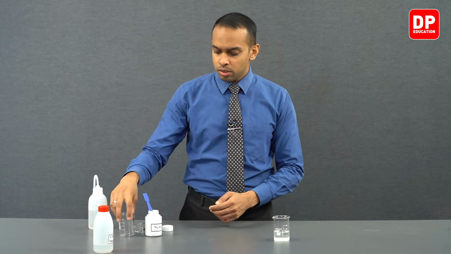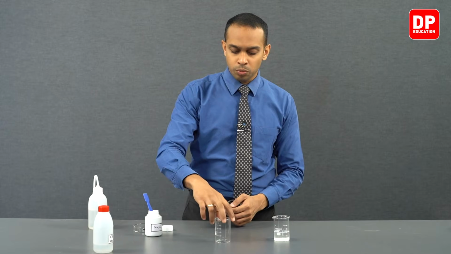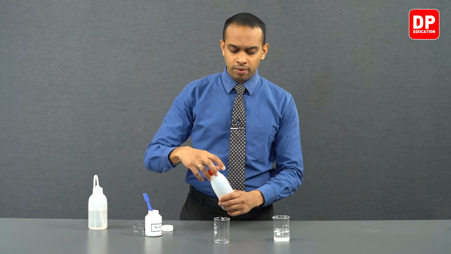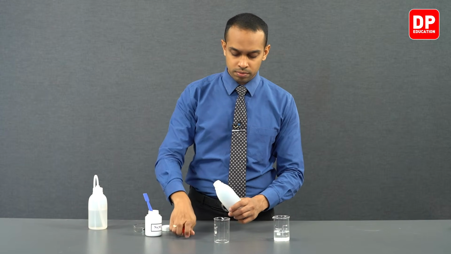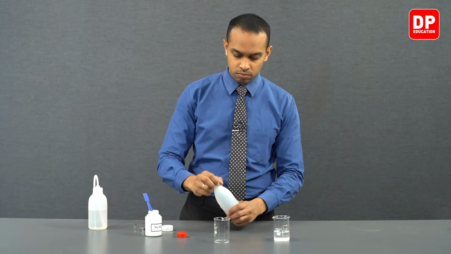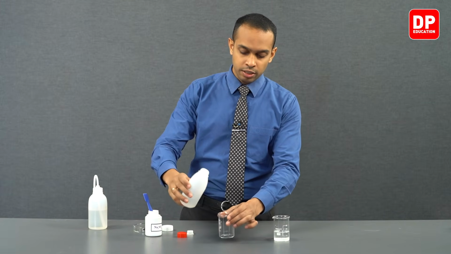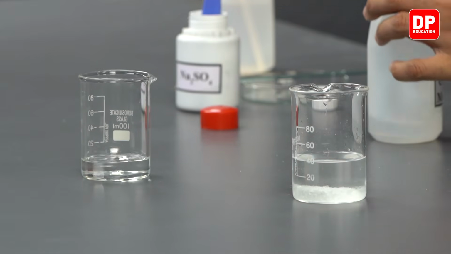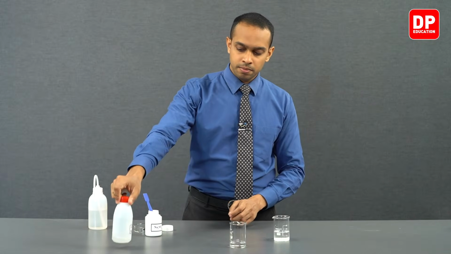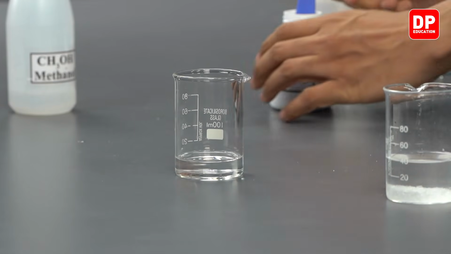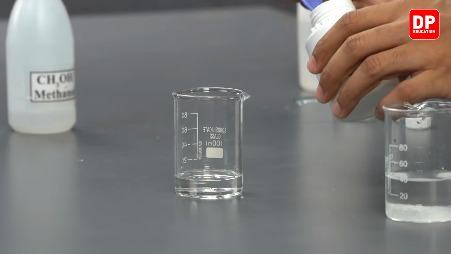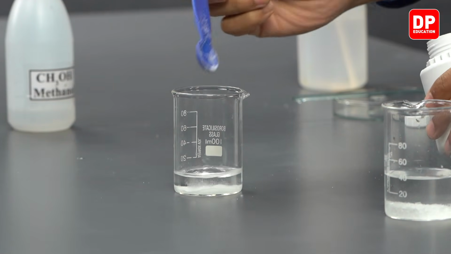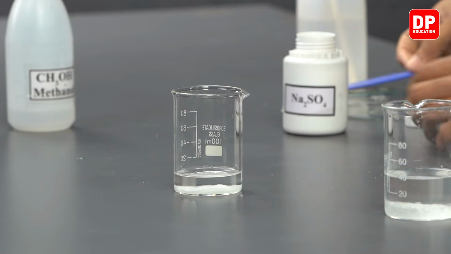Now, let's do the same to a small volume of methanol. We have our methanol here. Let's take a small amount of methanol into our beaker. And let's add a spatula full of sodium sulfate and observe whether it forms clumps in methanol.